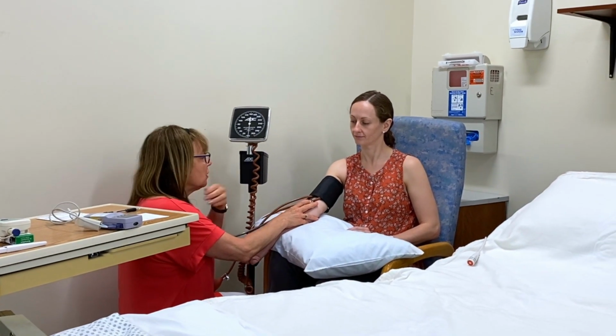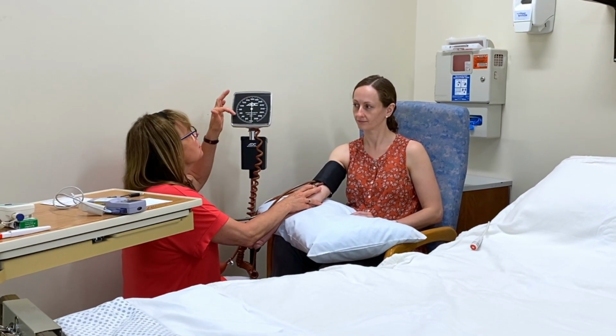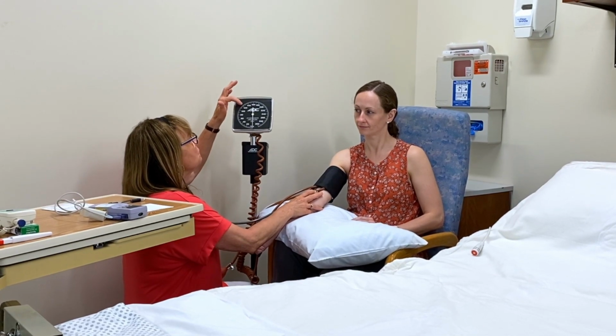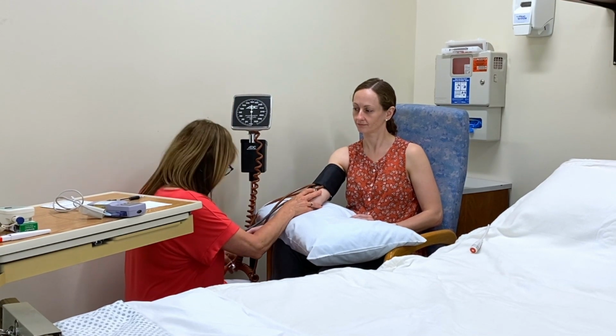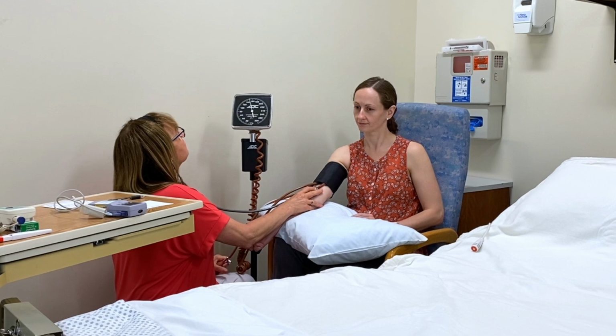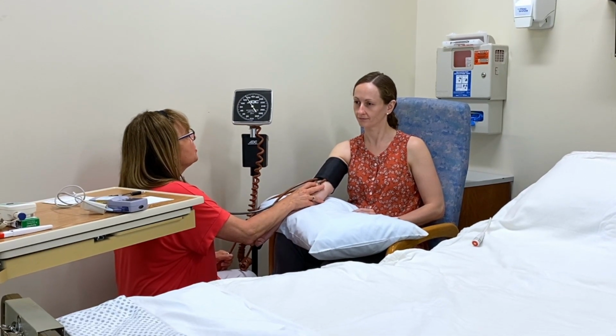And remember, a manual cuff is calibrated in tenths. So each line beyond 120 is 122, 4, 6, 8, and then 130. All right. So I'm going to inflate the cuff. I'm going to deflate it until I hear the first sound.